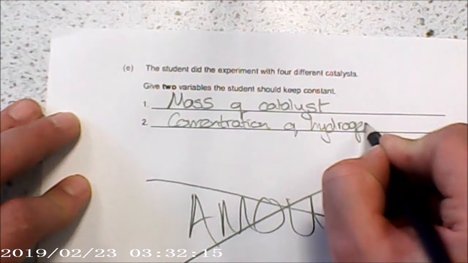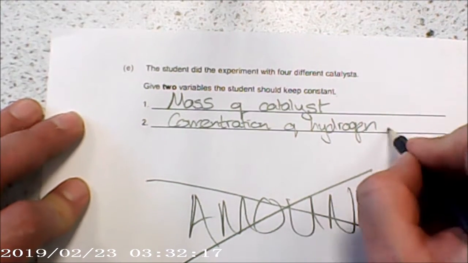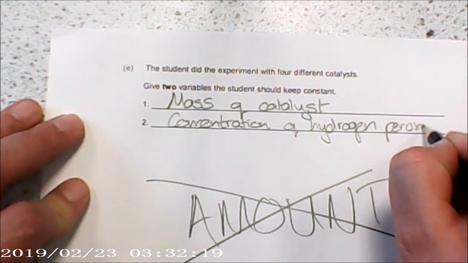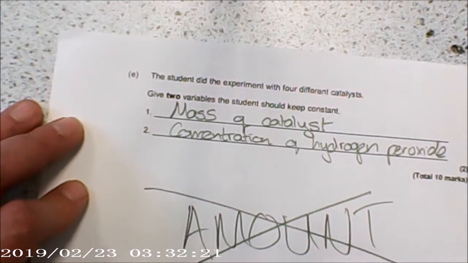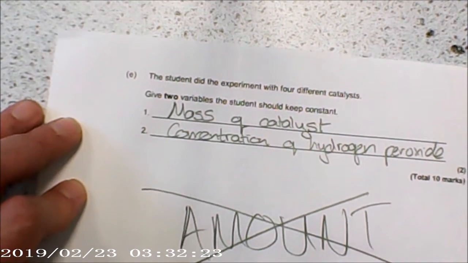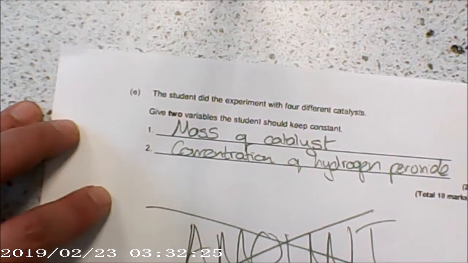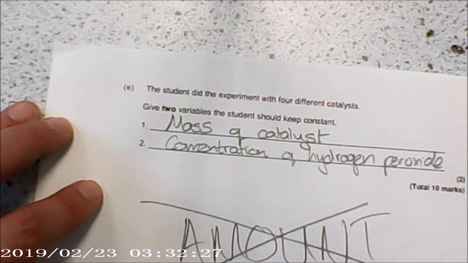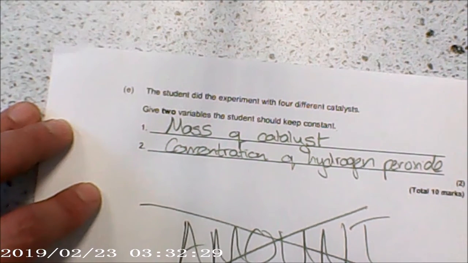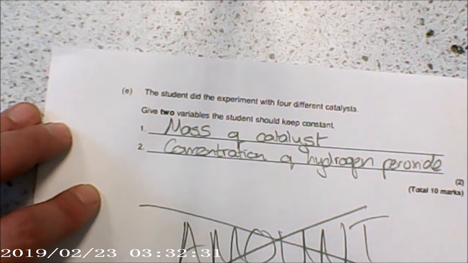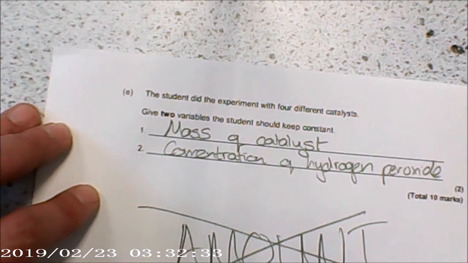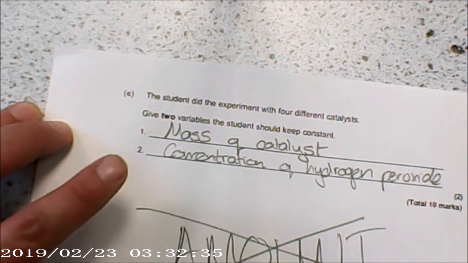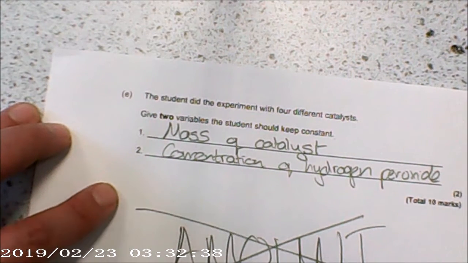I probably would have gone for the volume of hydrogen peroxide. That is also correct. You can say the temperature, because temperature affects it, so you'd probably do it at room temperature. You could say the surface area of the catalyst, so if it's been ground up or not. So all of those would be great answers. So think about things that affect the rate of a reaction, and that's what we need to keep the same.